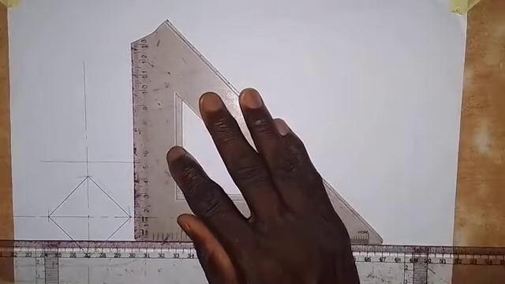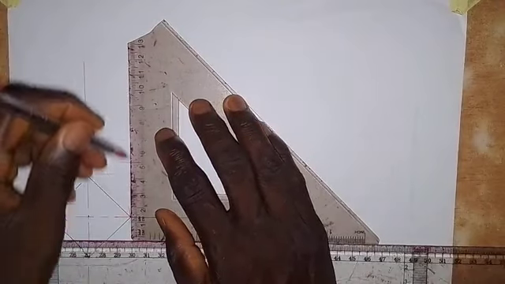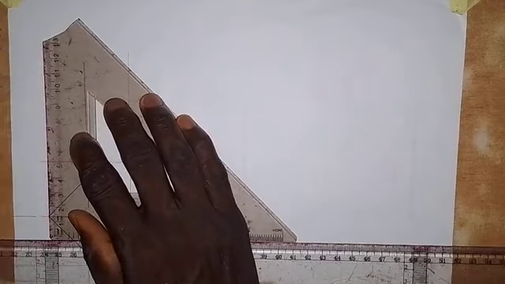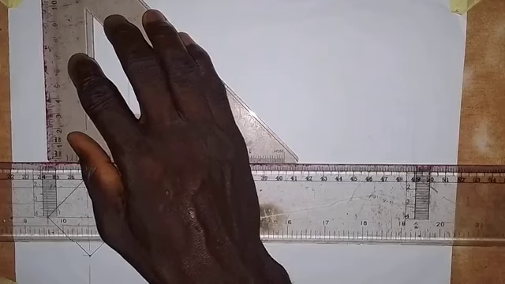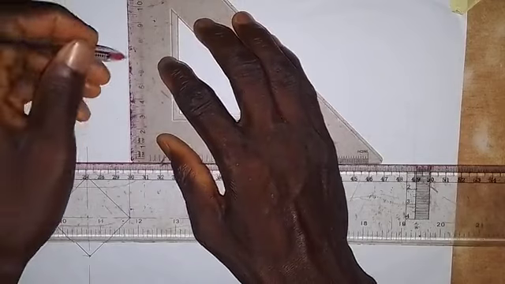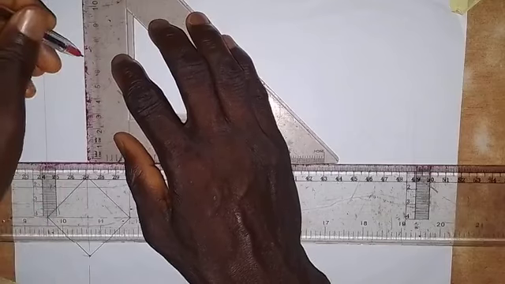The next thing that we are going to do is, from this point on this square, draw up a vertical line like this. Then we come to this point here and also draw up a vertical line like this. So we have this. I'm going to extend this up because the height of the vertical pipe is 90 millimeters, so I need to take this up a bit. I also need to take this center line up a bit.